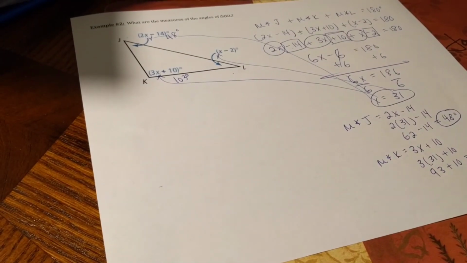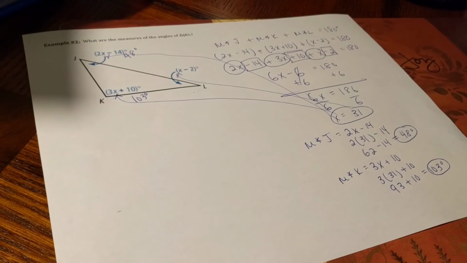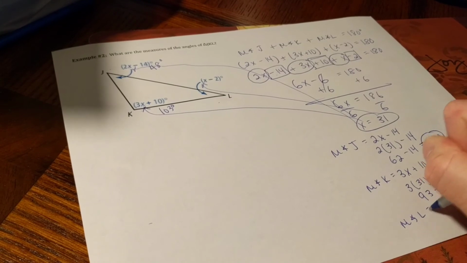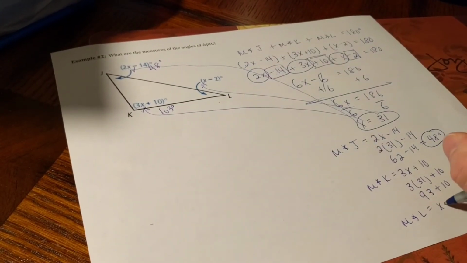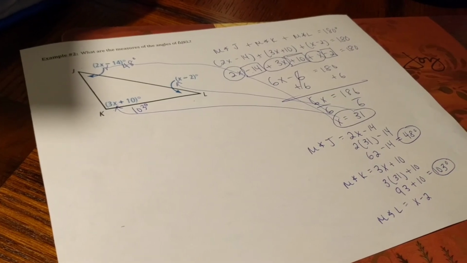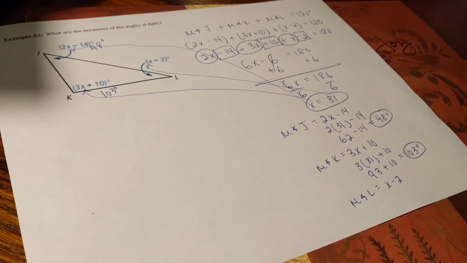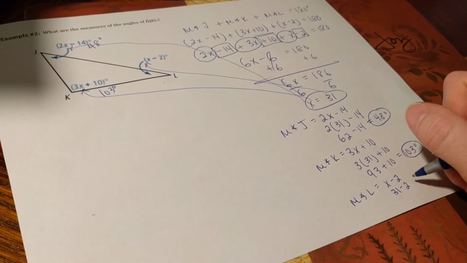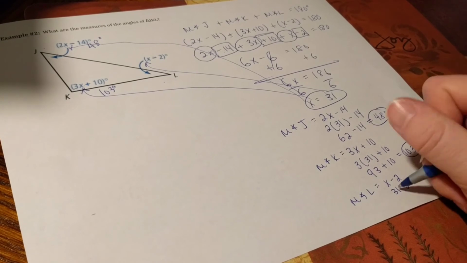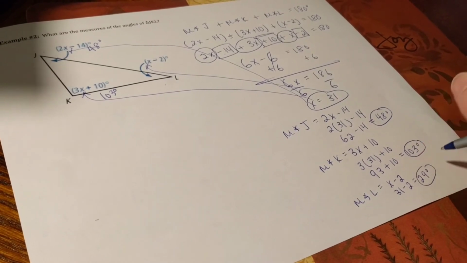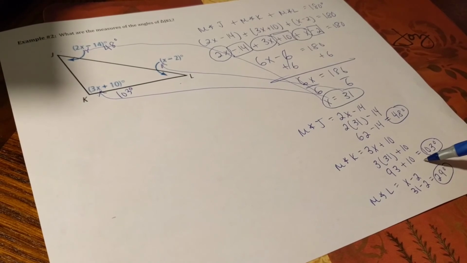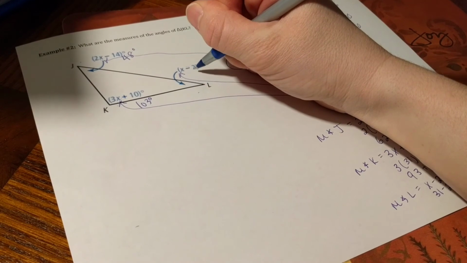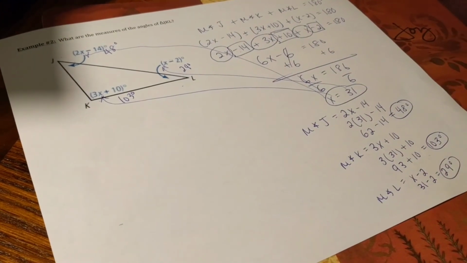And lastly, we have to figure out the measure of angle L. The measure of angle L, we know, is x minus 2 degrees. And we figured out that x equals 31, so let's plug that in: 31 minus 2. Well, 31 minus 2 is 29. So we just figured out that the measure of angle L is 29 degrees.